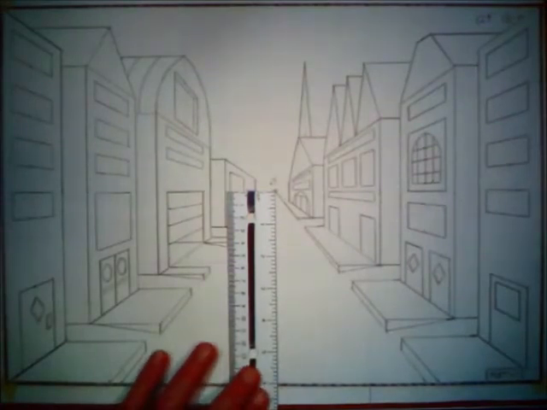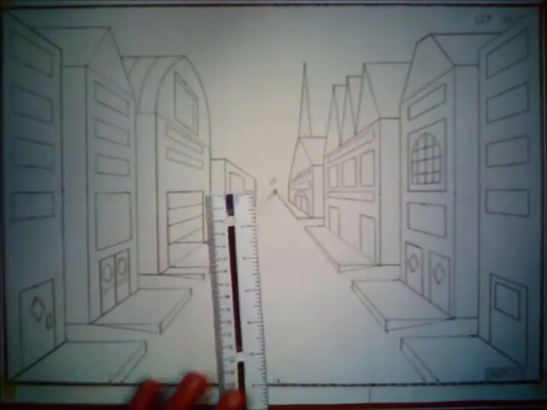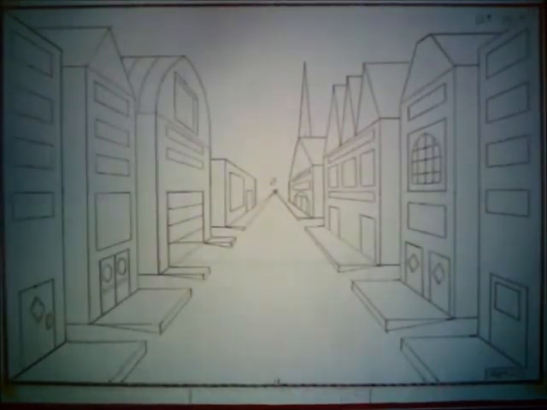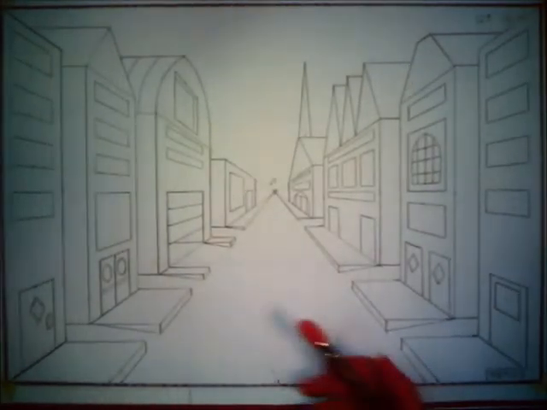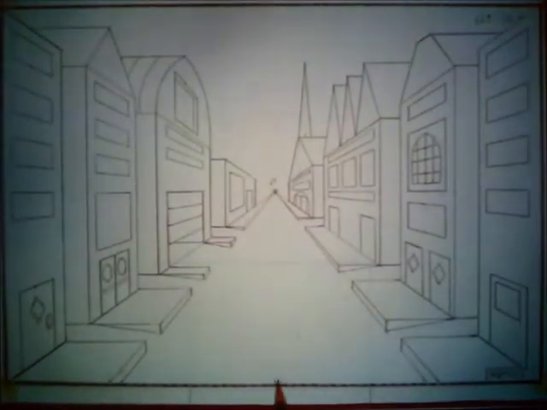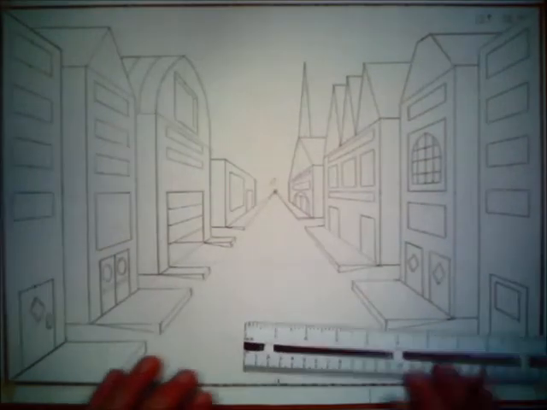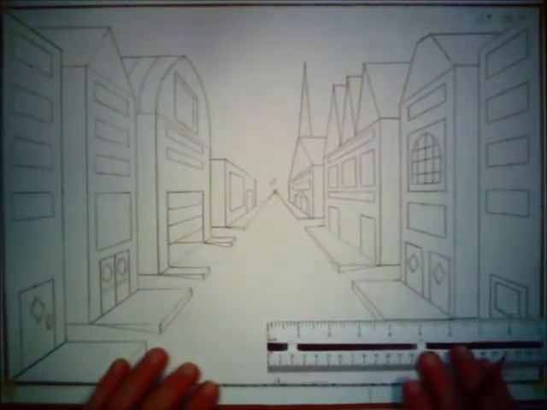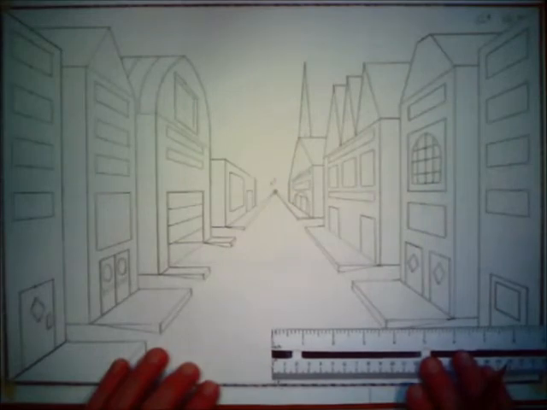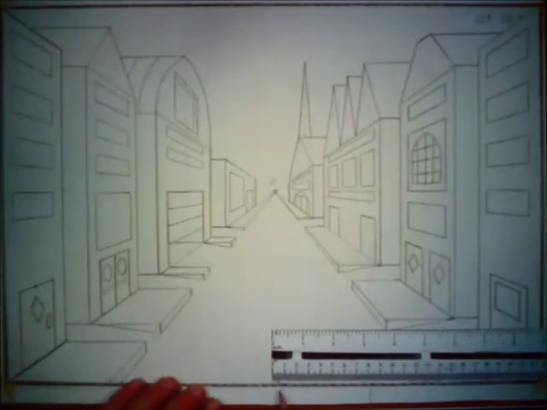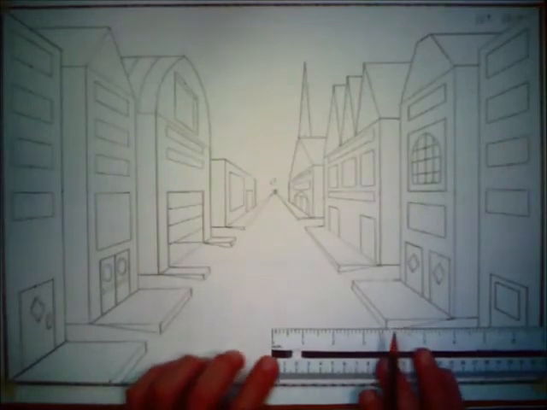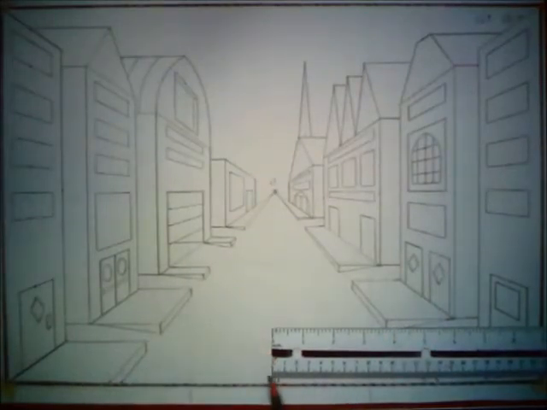And at the bottom of the picture, we're going to make a dot. Okay, that should be halfway across the picture. I've got to erase some things. So we should have a dot halfway across. We're going to take our metric scale and place it so the dot is halfway between the 0 and the 1, at 1/2 centimeter.